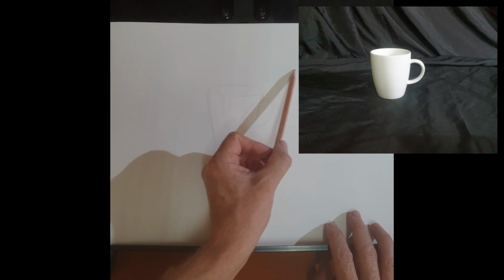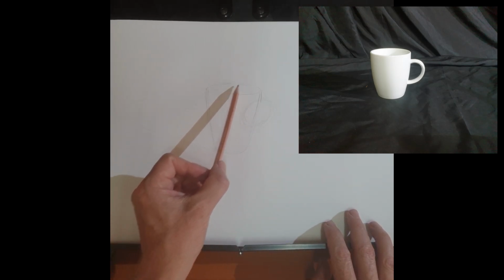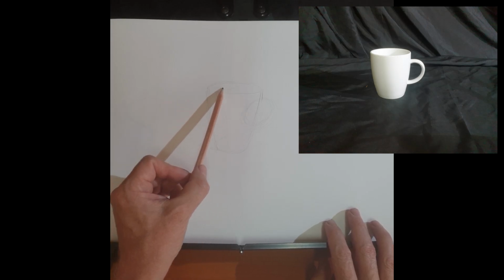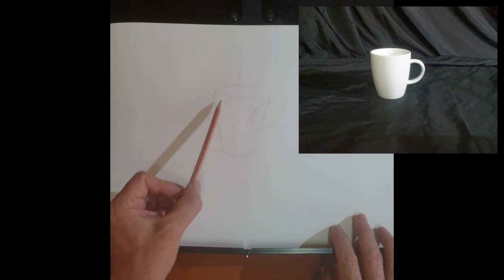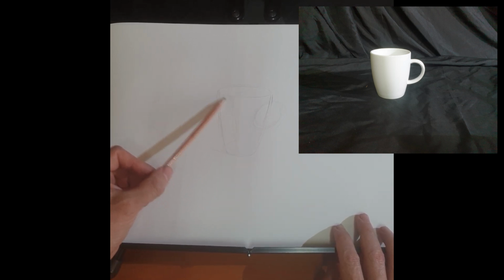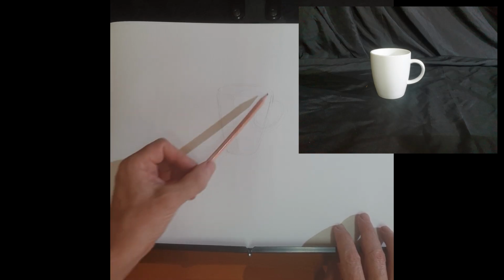As we can see, the light traveling in this direction causes that side there to be light, but in here dark. So we see there as light, and then the opposite side here is in shadow. Let me just indicate that for you.